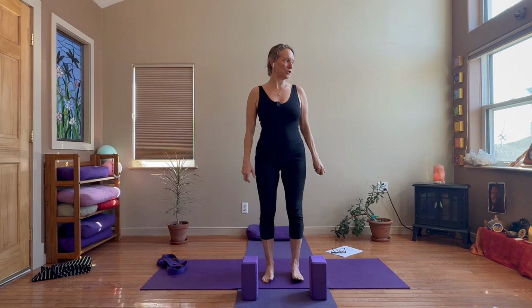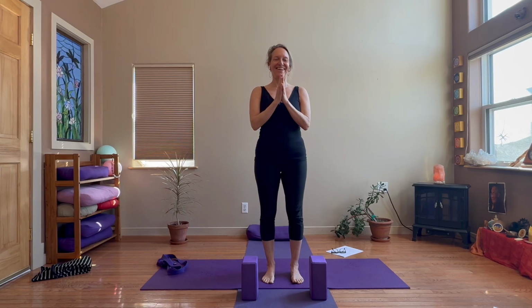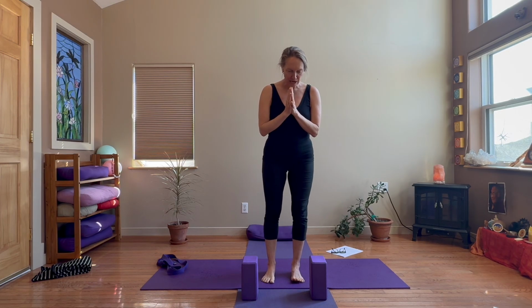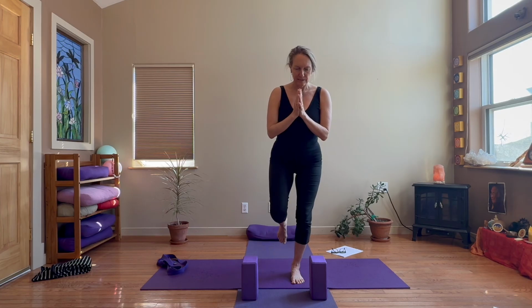Let's do a little lunge, shall we? Hands together in front of heart. Looking down at feet. Lift and spread toes. Take weight into your right foot. Take weight out of left foot. Take your time. And step it back.